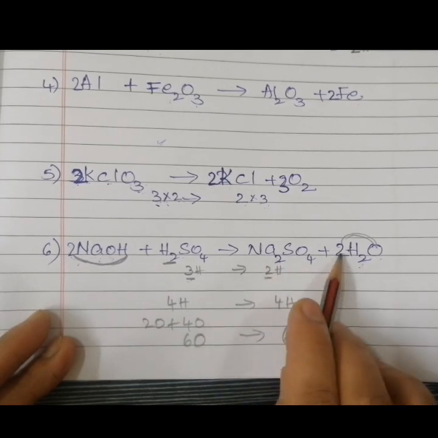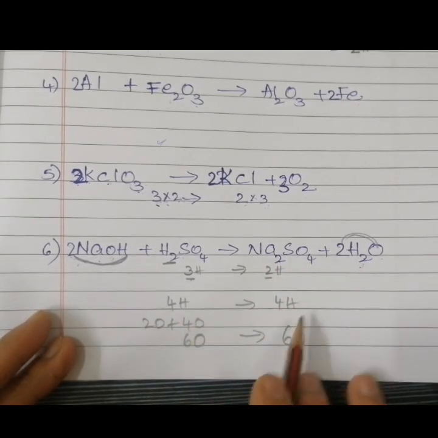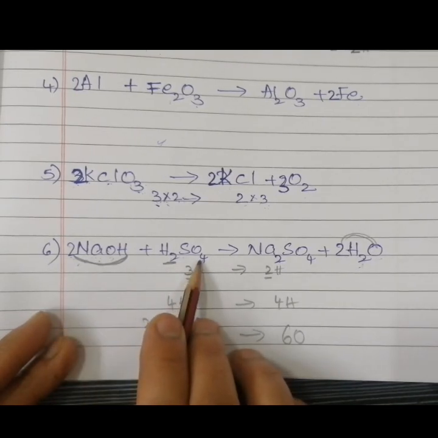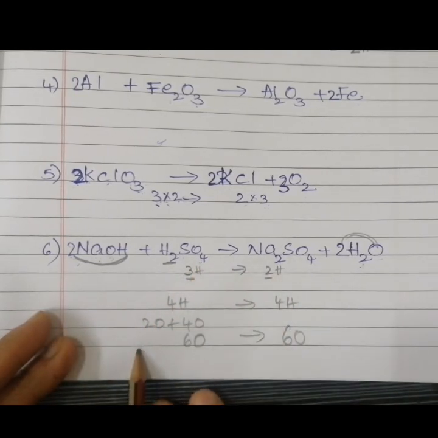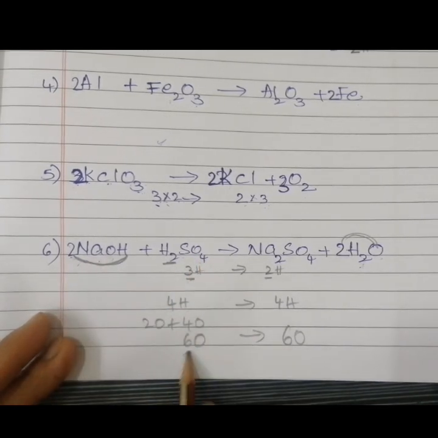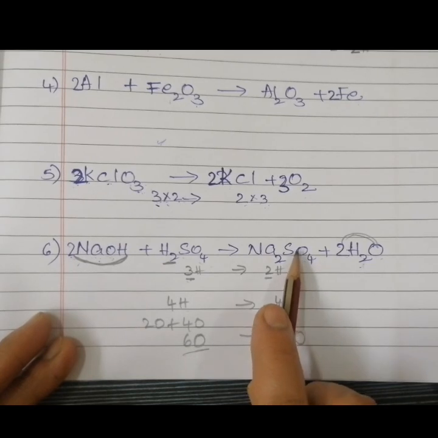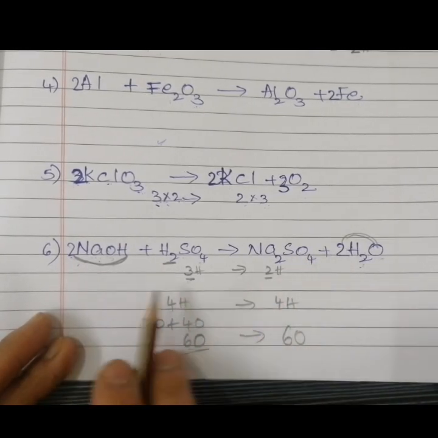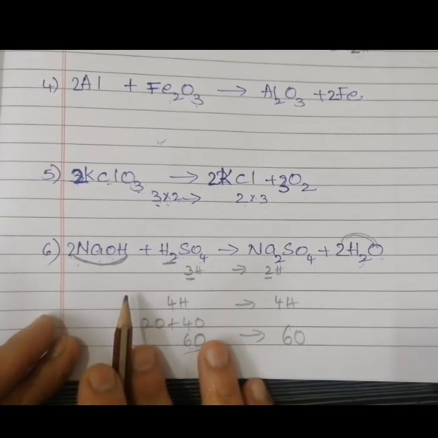Again 2 twos are 4 hydrogen, balanced here. Oxygen, how many oxygens are there here? 4 oxygen and 2 oxygen, 6 oxygens. So the chemical equation is totally balanced, okay.